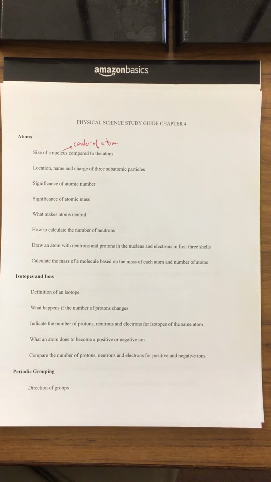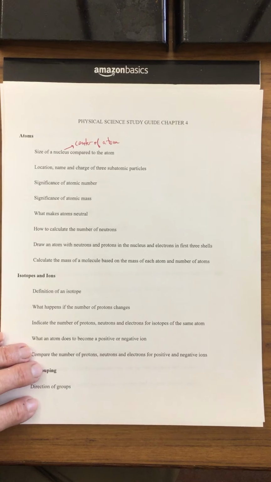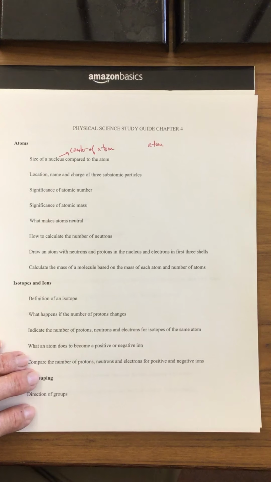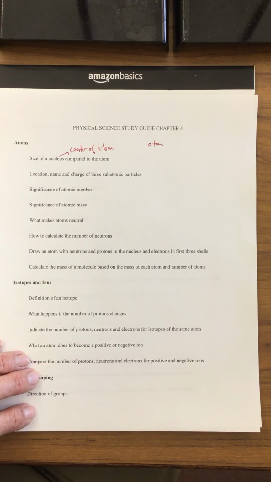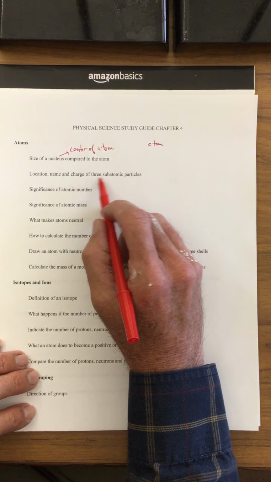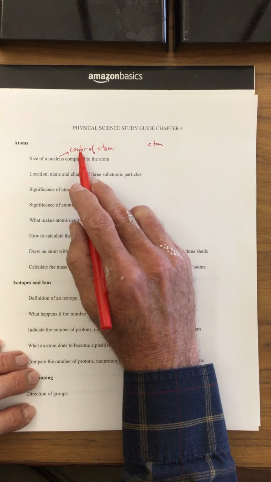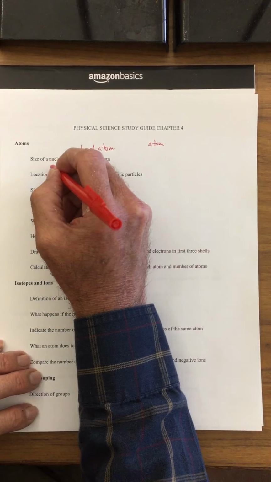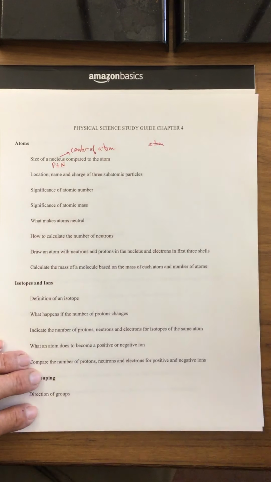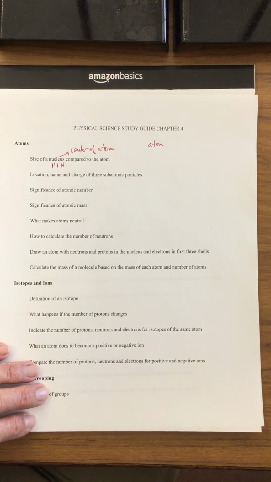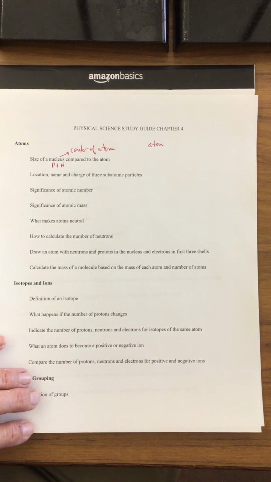So let's go over the size of things. The atom is going to be the largest of the structures. We have your protons, your neutrons, and your electrons. These are the three subatomic particles. Where do you find the protons and the neutrons? You find them in the nucleus, in the center of the atom. Where do you find the electrons? You find them circling around the nucleus, and the electrons are very, very tiny.